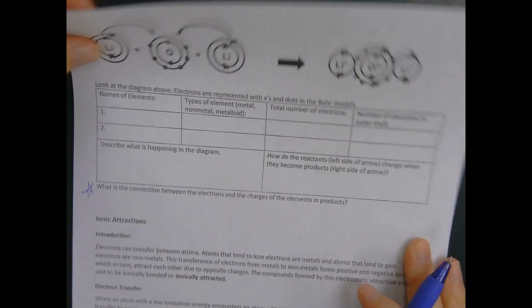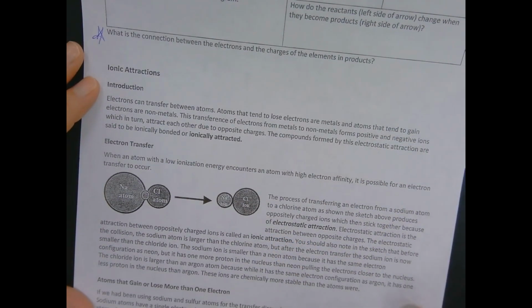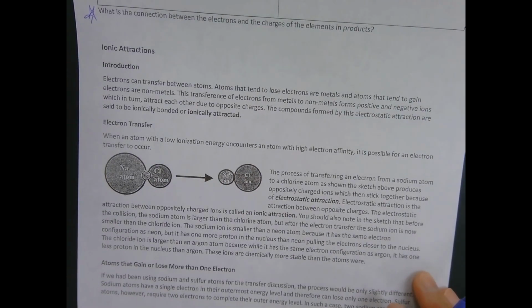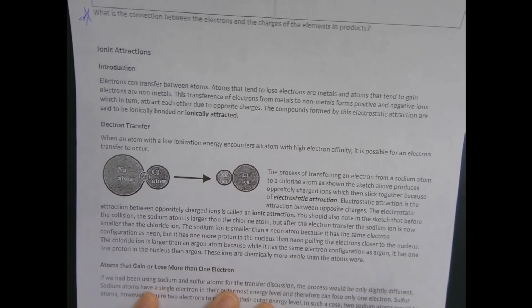When you get to the text, what you're going to do for the text on this page and in the next is annotate. So that means numbering our paragraphs, highlighting key concepts, circling key terms, defining words you don't know, writing mini summaries in the margins, asking critical questions. And then after you finish that, we'll move on into the Lewis dot structures.